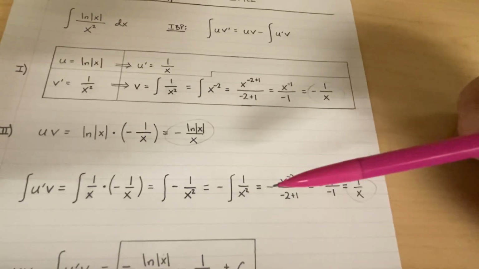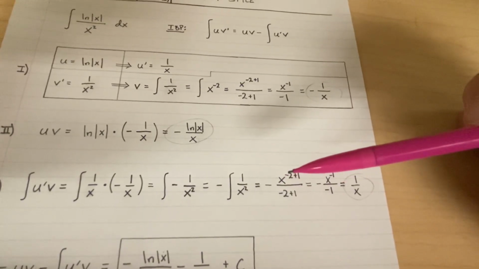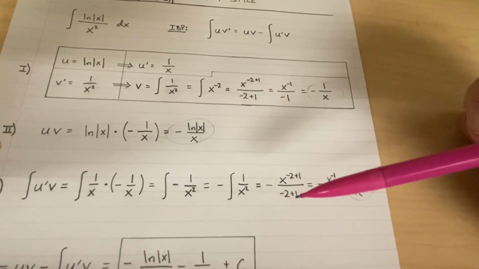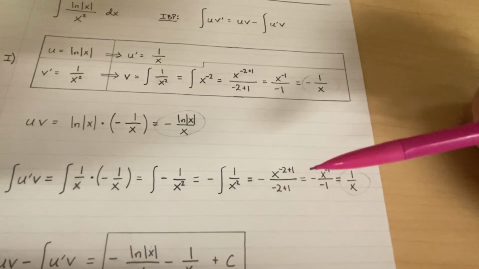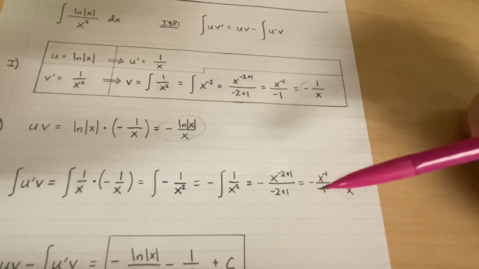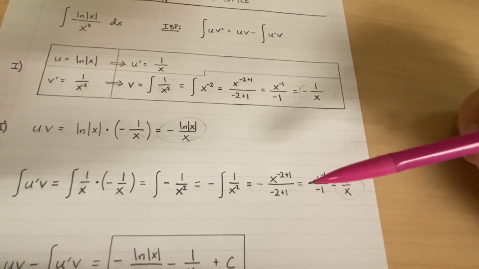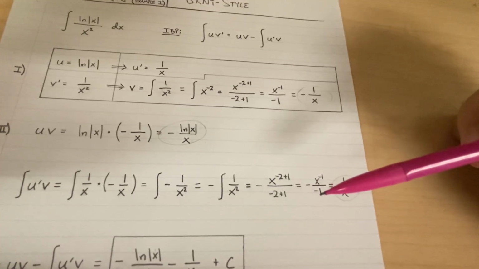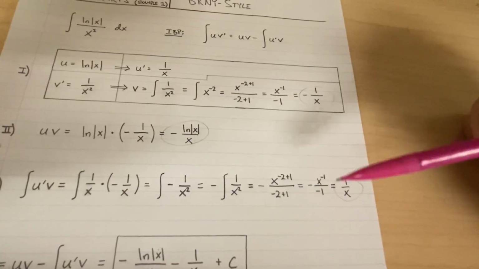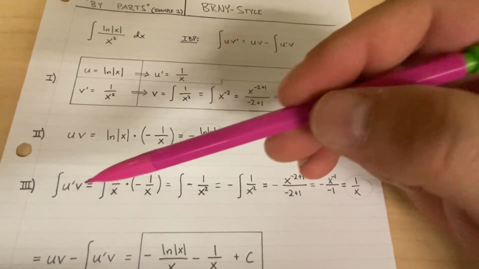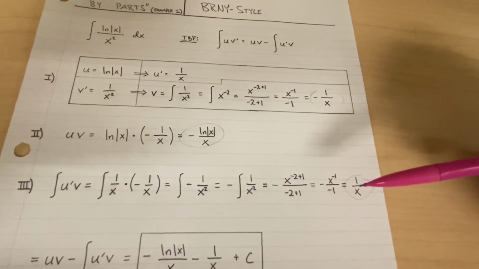It's going to leave us with negative x to the negative 2 plus 1 up top, divided by negative 2 plus 1 on the bottom. When we do that math out, we come out with negative x to the negative 1 divided by negative 1. These two negatives will cancel and become a positive, and that x to the negative 1 will just drop to the bottom, leaving us with 1 over x. So the integral of u prime v is equal to 1 over x.